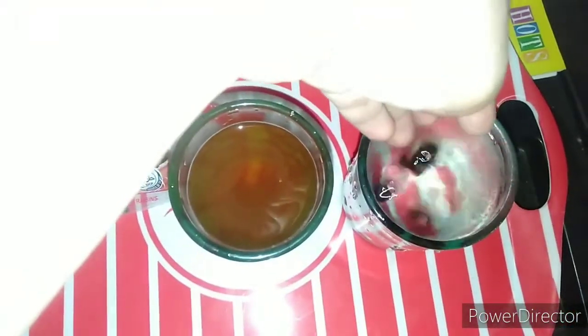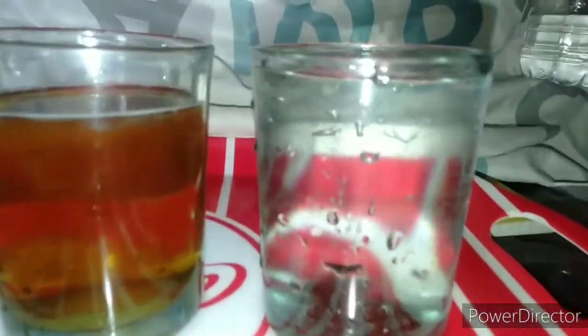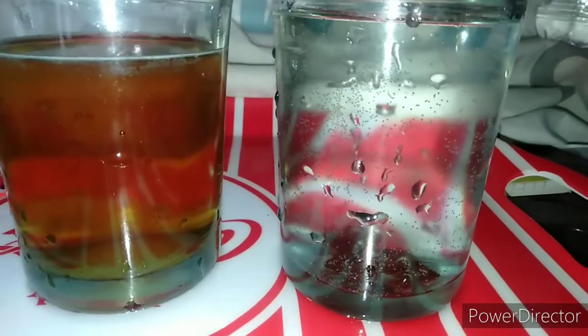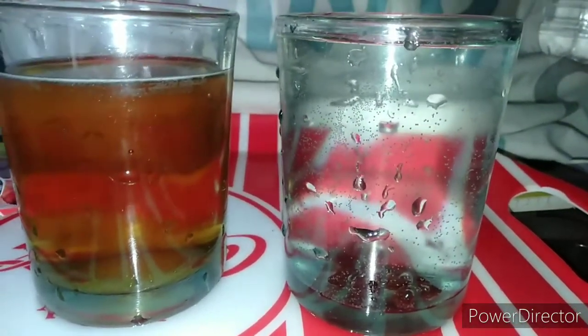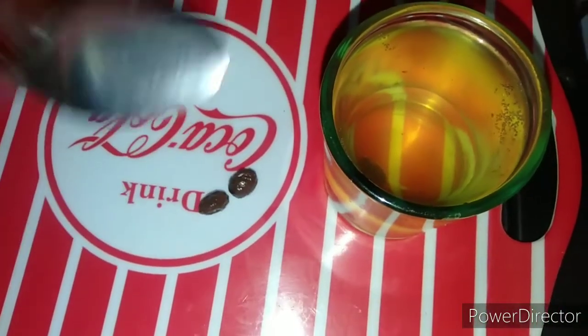Second, put some raisins in the other glass of water and wait for at least 45 hours. After 45 hours, remove the raisins from the glass of water.